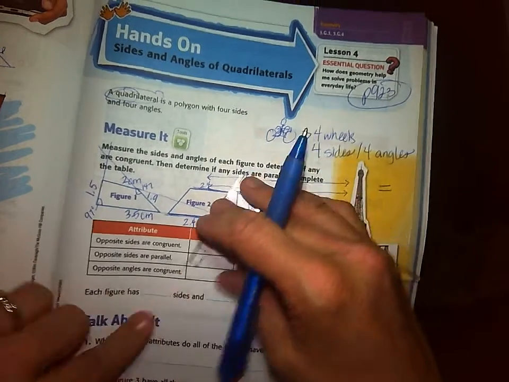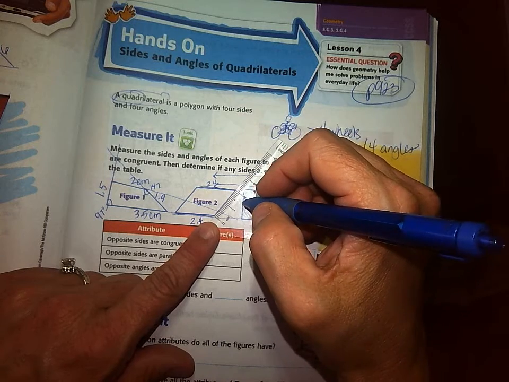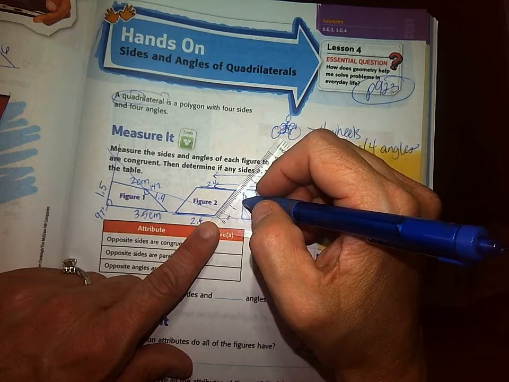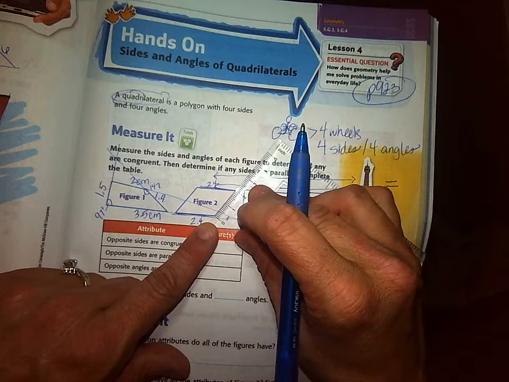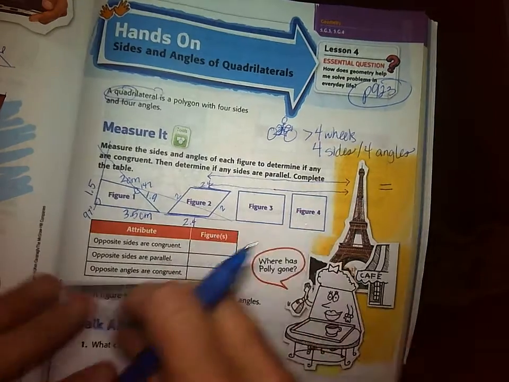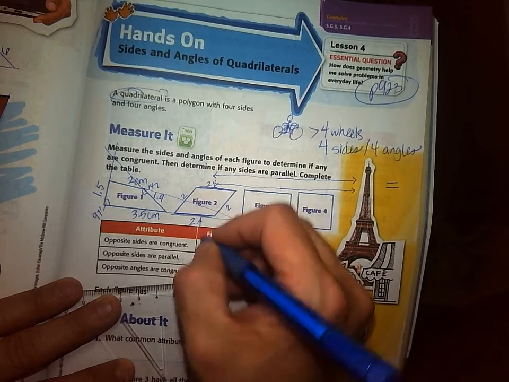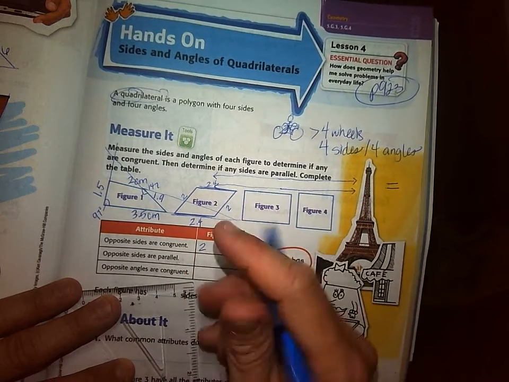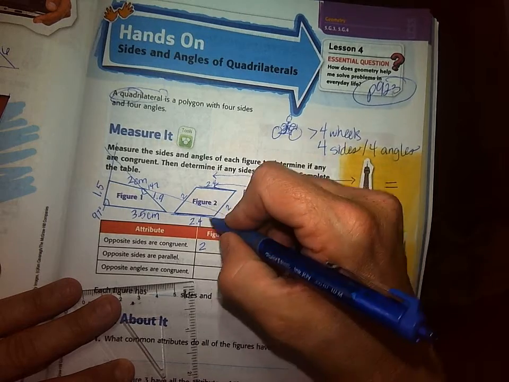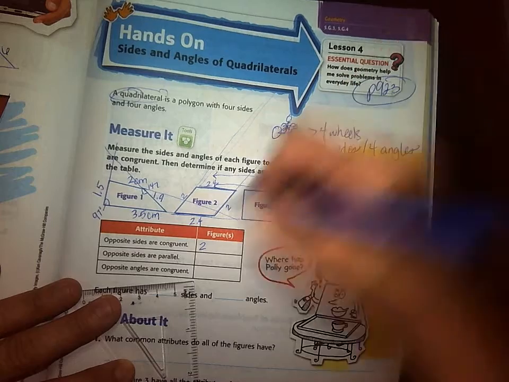And this side is 2, and that's 2. So figure 2, the opposite sides are congruent, and the opposite sides are parallel.